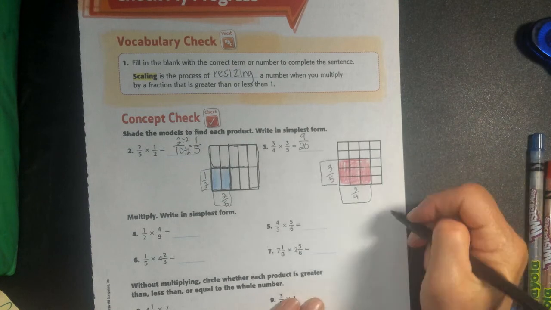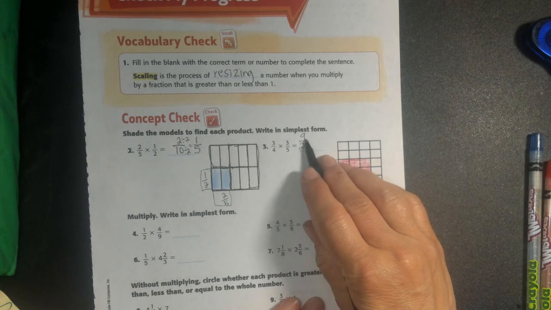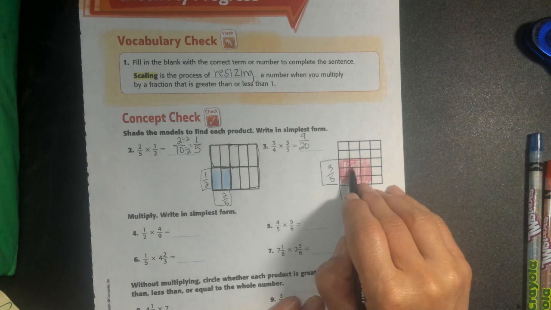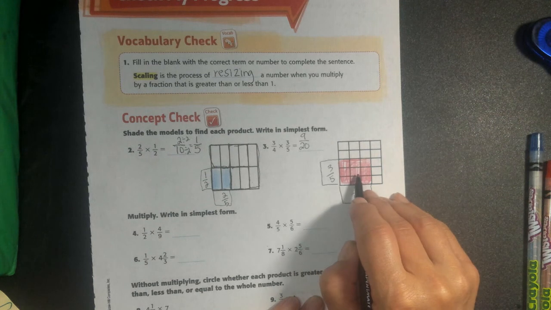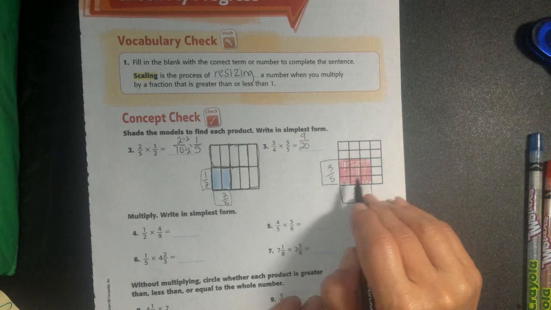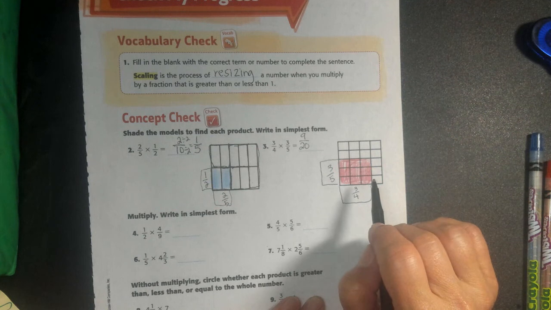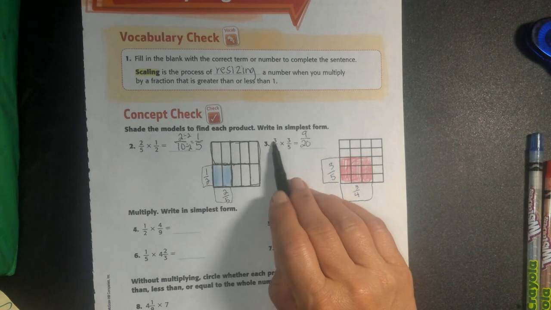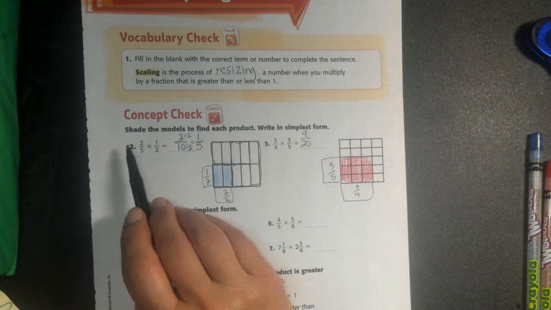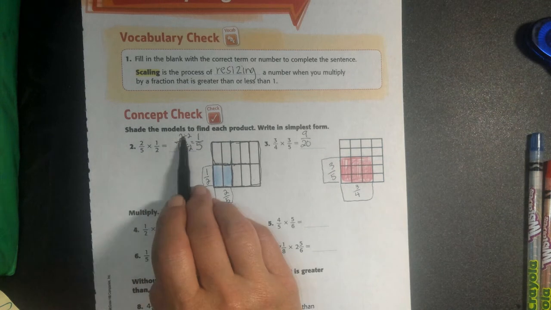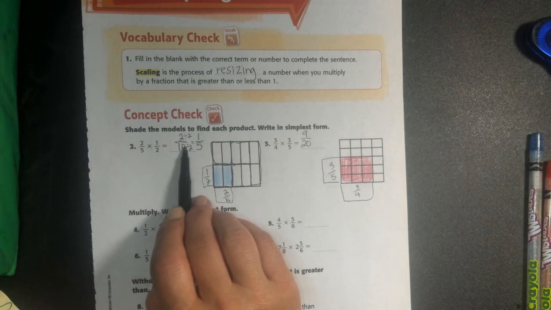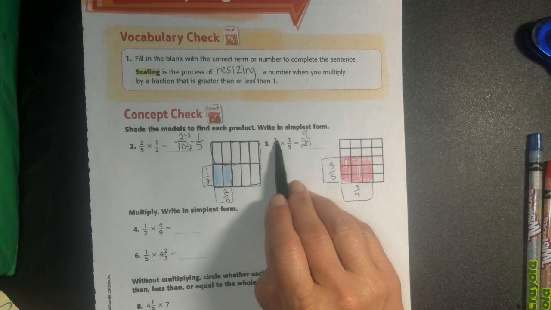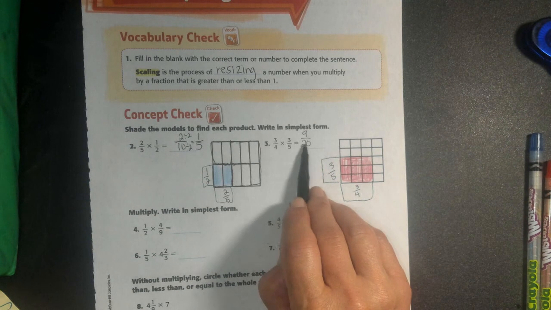I can't divide them up equally and still have one whole group. I could divide them up into 5s and 4s, but then I wouldn't have 9, because 9 can only be broken up into 9 or 3s. So it's just going to stay like that, 9/20. I could have just done it this way too instead of using my models for both of these. I could have said 2 times 1 is 2, 5 times 2 is 10, and reduced it. Divide by 2, divide by 2. 3 times 3 is 9, 4 times 5 is 20.